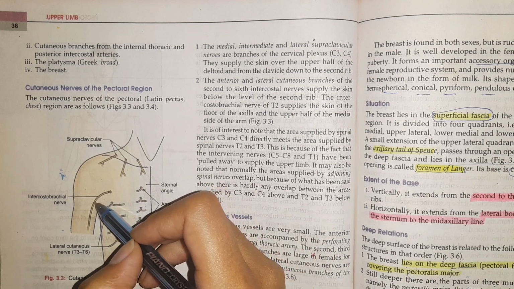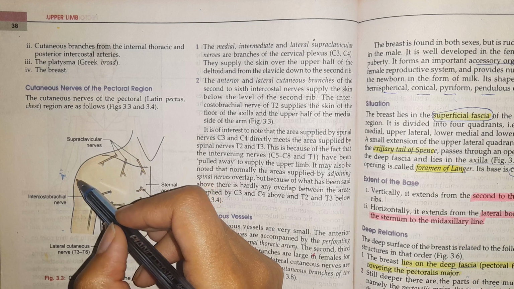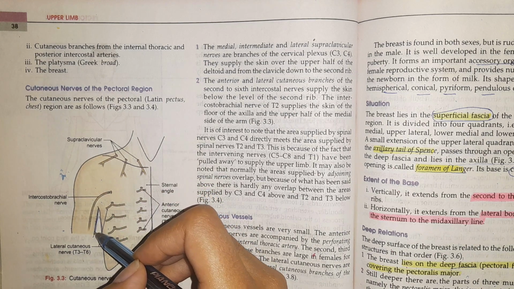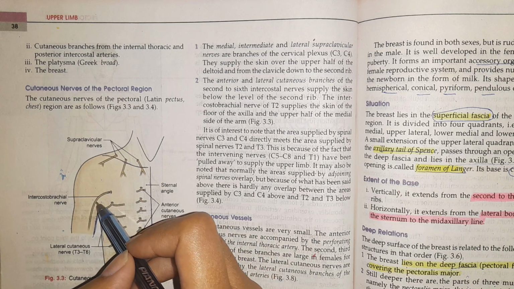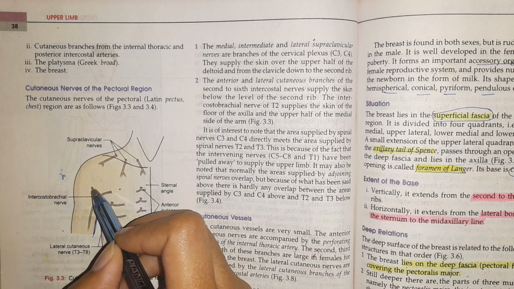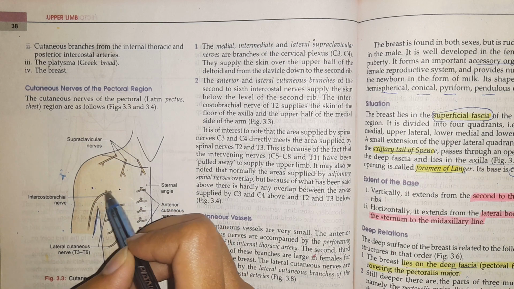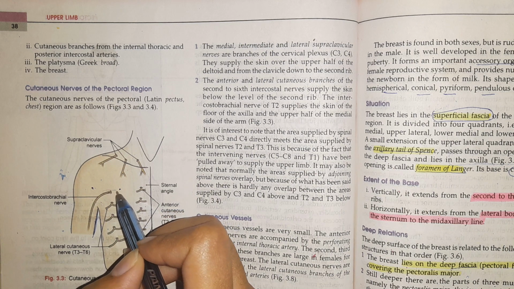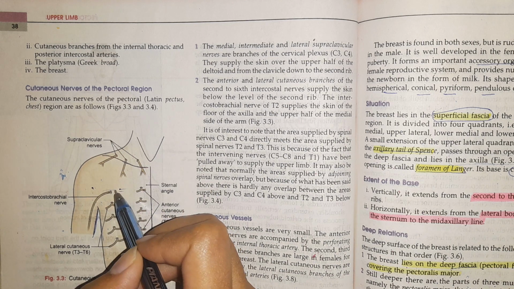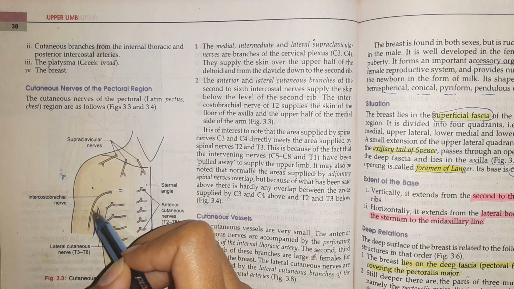And this region, which is actually your arm, and the Latin name of arm is brachium. So intercostobrachial nerve, that is connecting your pectoral region to your upper limb. So this is intercostal nerve. So your pectoral region is supplied by intercostal nerves, and this is your brachium. So it will be known as intercostobrachial nerve.